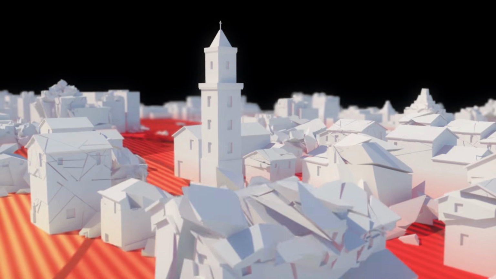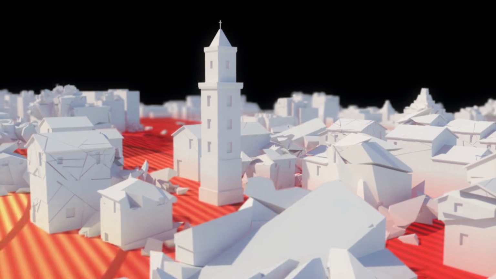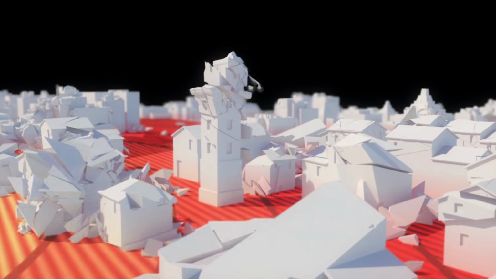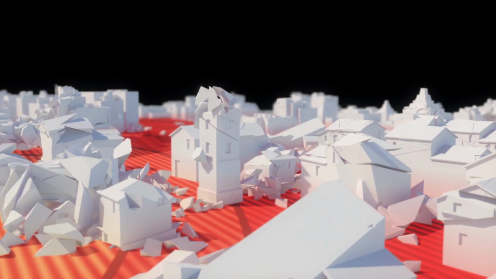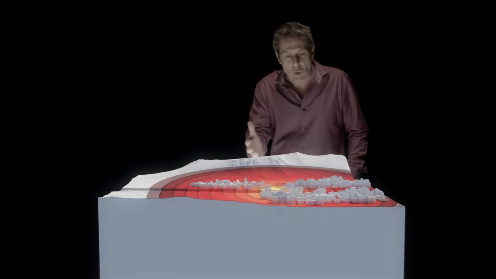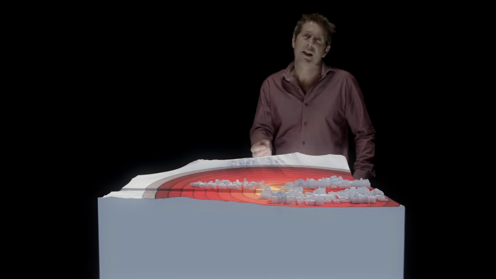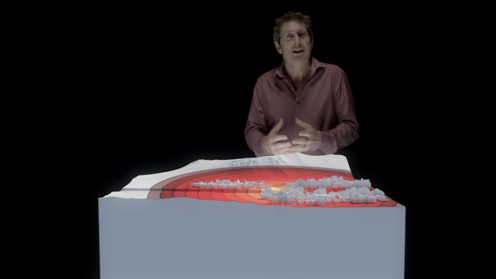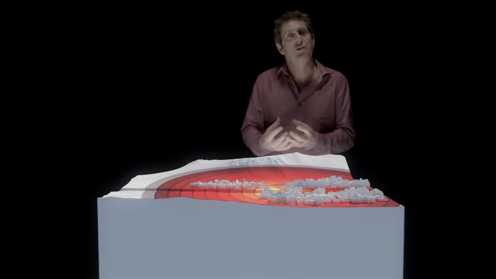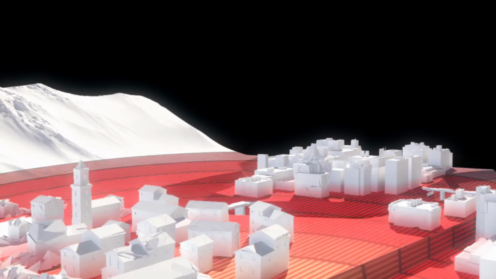Something like 95% of the seismic energy gets released in the first 10 seconds or so, but the shaking continues for 30 seconds, 40 seconds, a minute. People get thrown off their feet, and it's those motions that buildings are most vulnerable to. Their fabrics strain as they try to bend and flex to the convulsing ground.